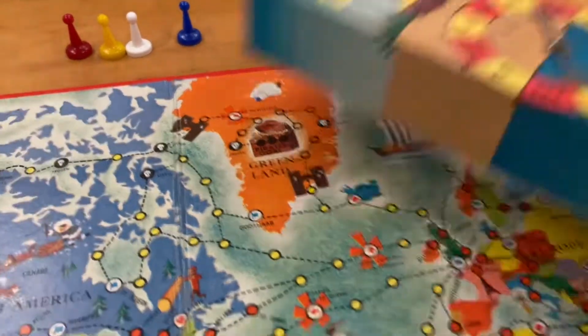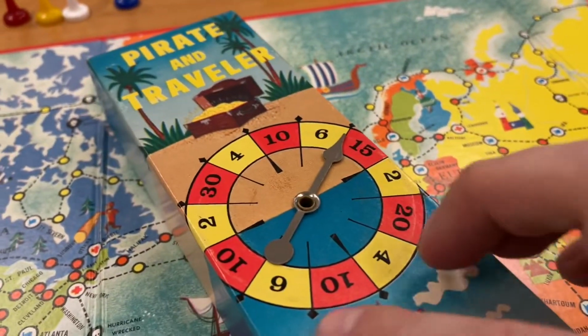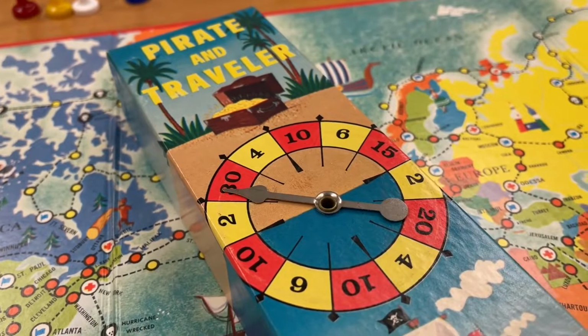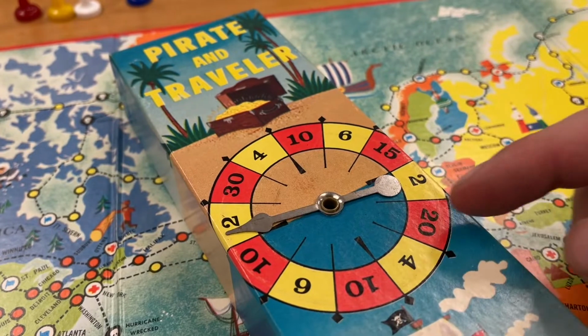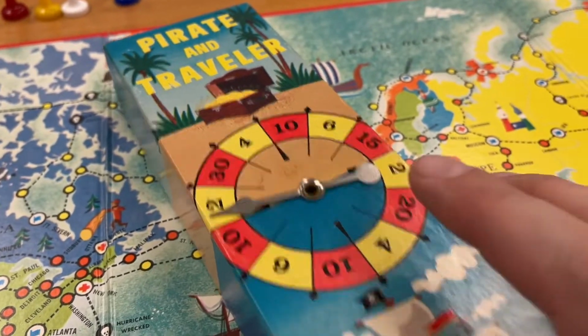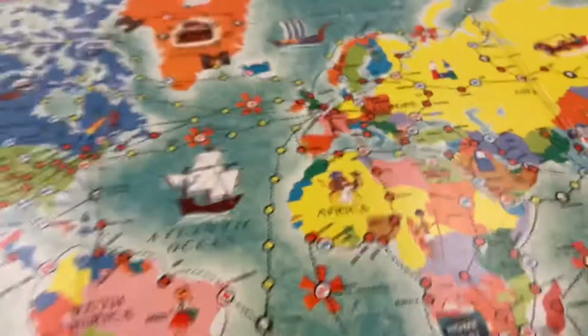What's neat about it is it uses a spinner. And the spinner is actually nice. It's actually a 12-sided spinner, and there it is. And it's nice because it's not as balanced as you think. It's 2 and 30 and 10 and 20. So it's actually a really interesting manipulation of how you move around.